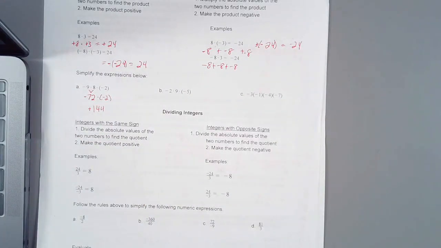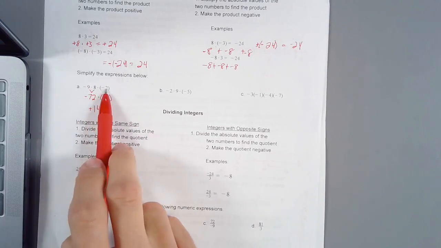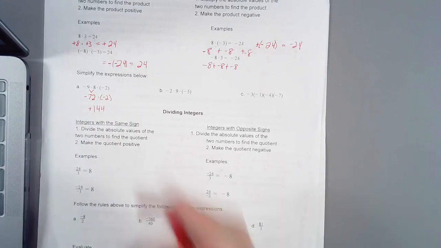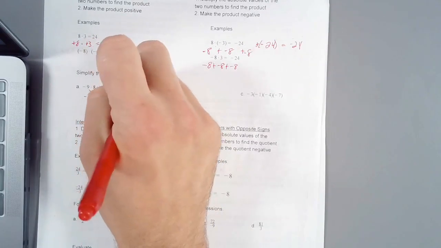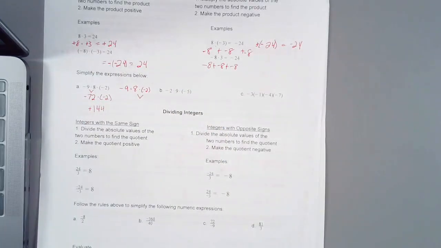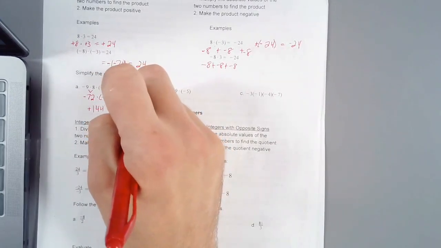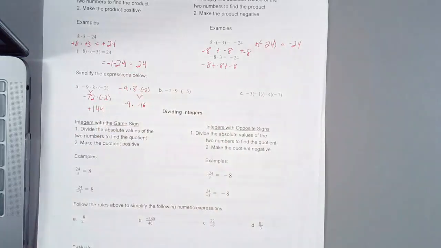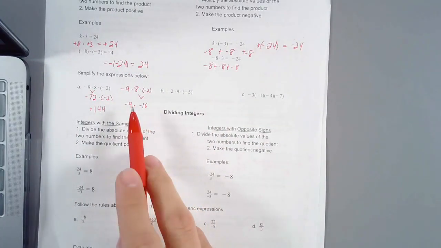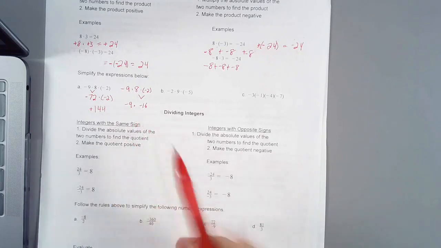Now, technically, since this is all multiplication, you could do it in any order you want. I could do 8 times 2, 8 times negative 2, and then times negative 9. That'd be fine too. So let's go ahead and see that. Negative 9 times 8 times negative 2. Maybe I want to multiply these two numbers first. And I have negative 9 times negative 16, because 8 times 2 is 16, and mixed signs give me a negative. Well, now I need to multiply these out.